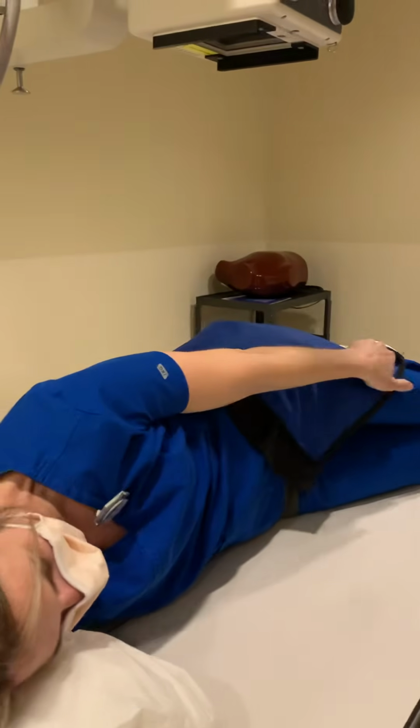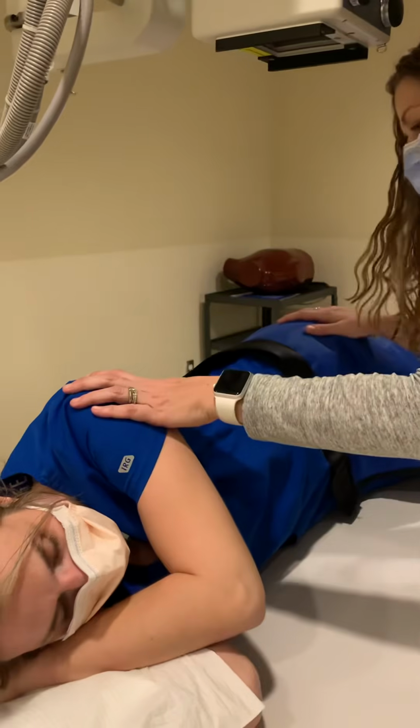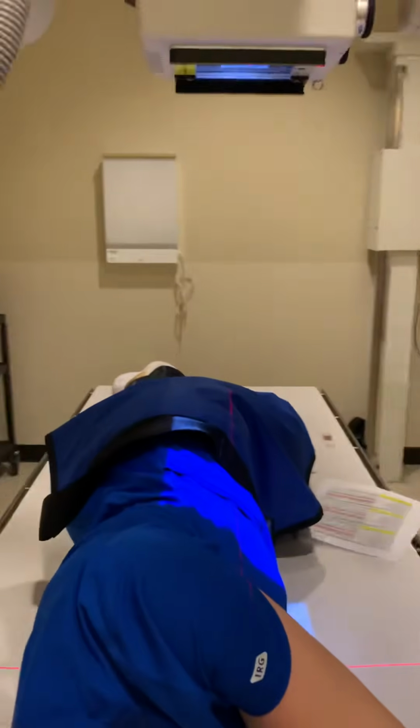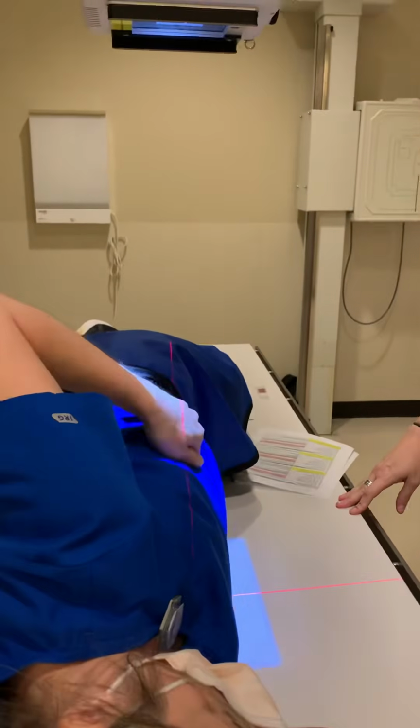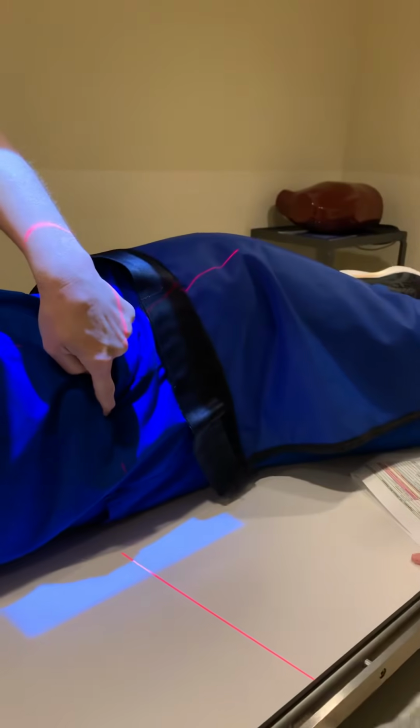Our patient will roll into a lateral position on the right side with the knees flexed. We anterior still will have a 10 by 12 image receptor in the bucky. We want to make sure the patient is not rotated, that they are in a true lateral position.